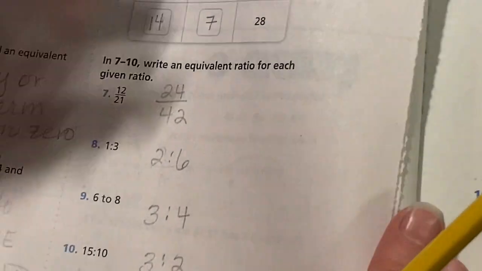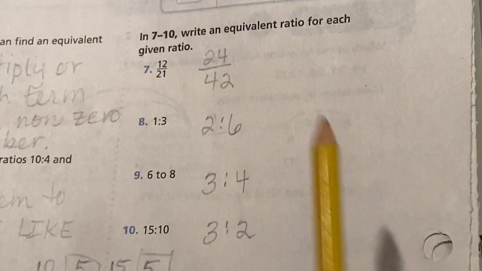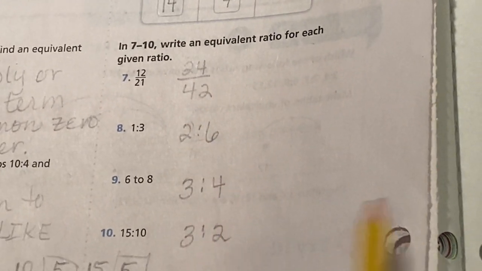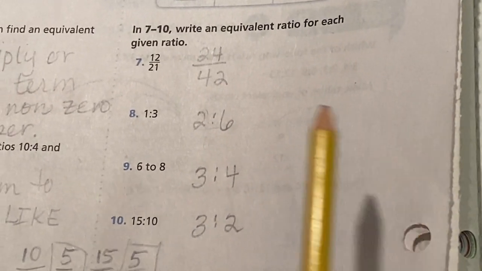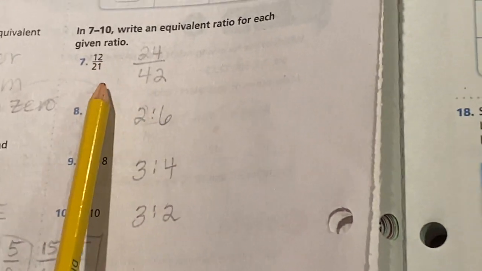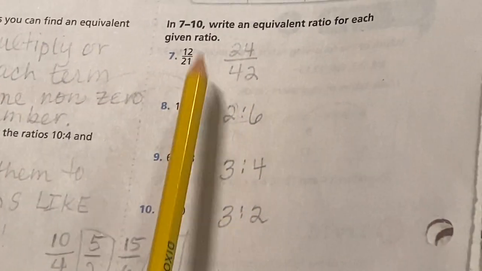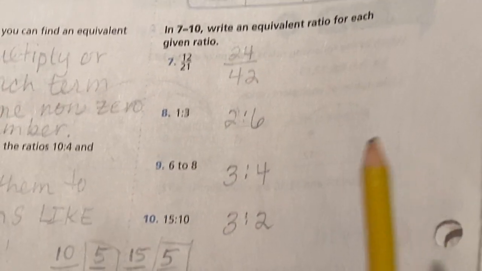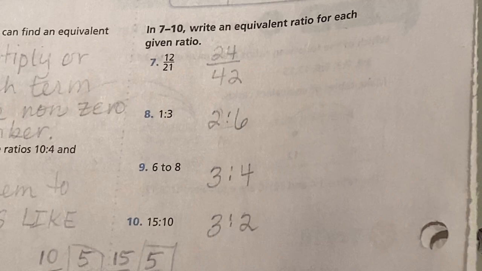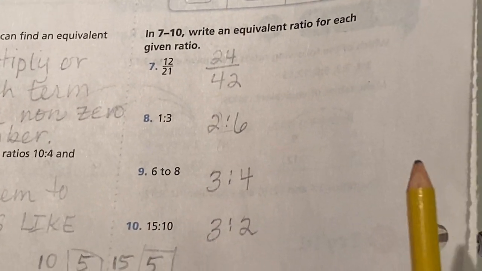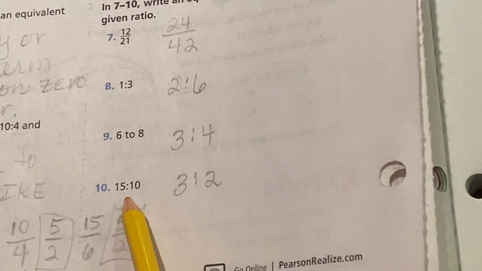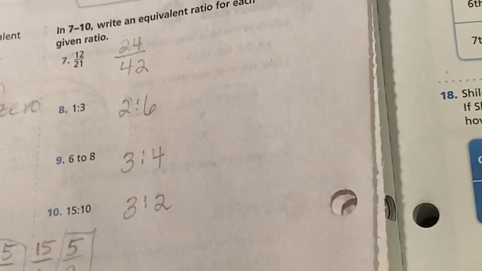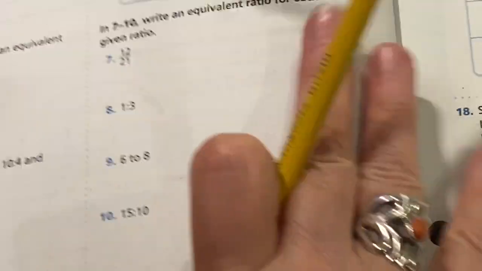All right, let's take a look here. So here are the equivalents that I came up with. Yours may be different, but again, as long as you multiply both terms by the same non-zero number, it will be equivalent. So 12 to 21, I wrote 24 to 42, just multiplied them both by 2. 1 to 3, again, I multiplied them both by 2 and got 2 to 6. 6 to 8, this time I divided them both by 2 and got 3 to 4. And 15 to 10, this time I divided them both by 5 and got 3 to 2. Okay? All right. Let's take a look at the next page.